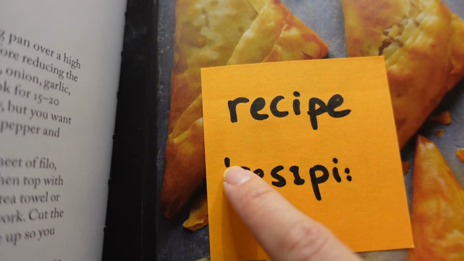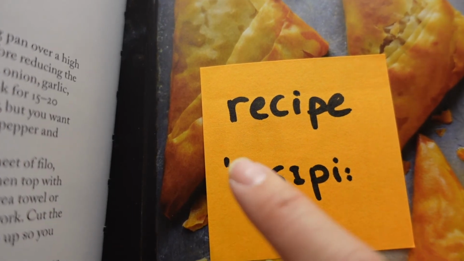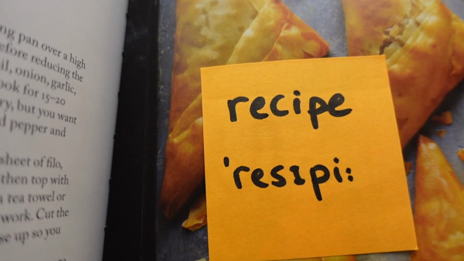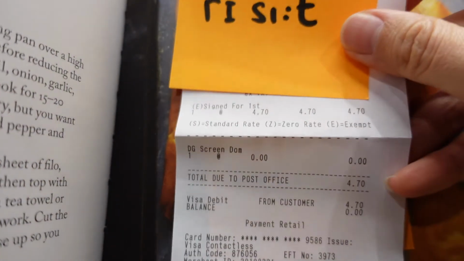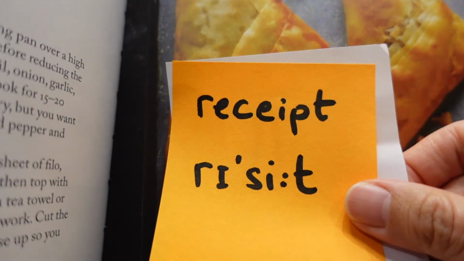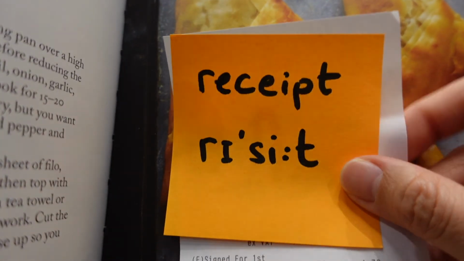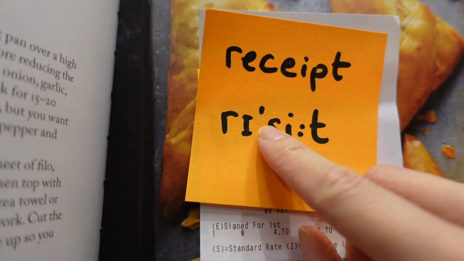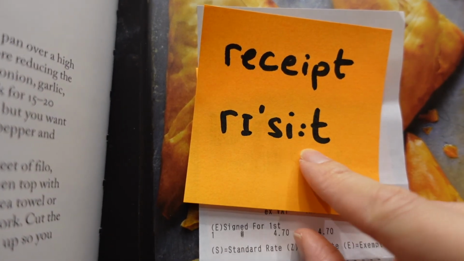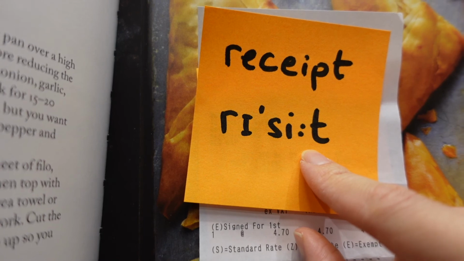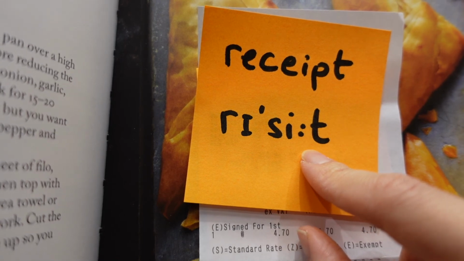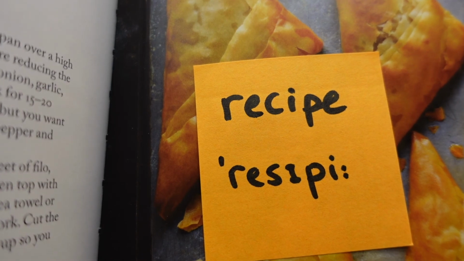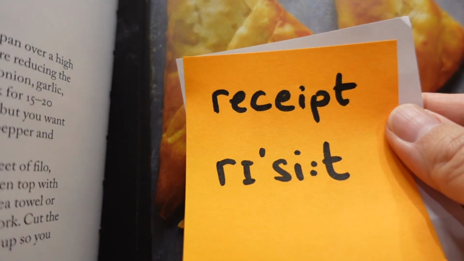Recipe. The stress is at the beginning. Recipe. Now over here we have this, which is a receipt. Now here the P is silent, and you can see that the stress is on the second syllable. Receipt. One more time. Recipe. Receipt.